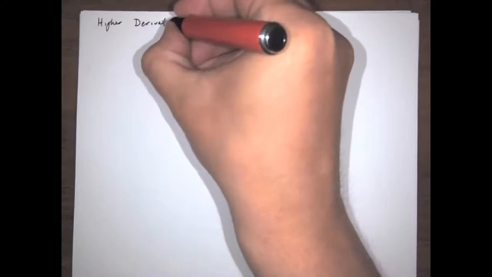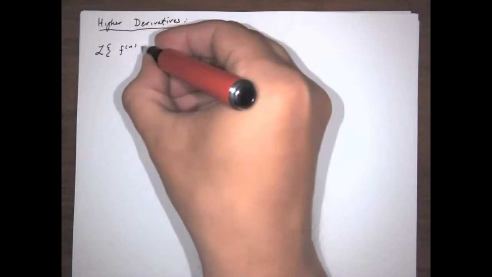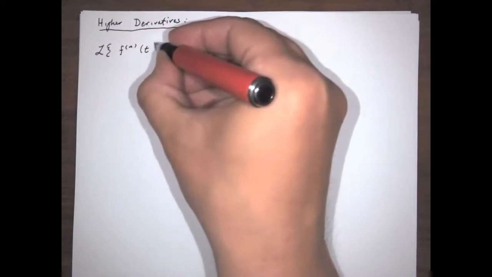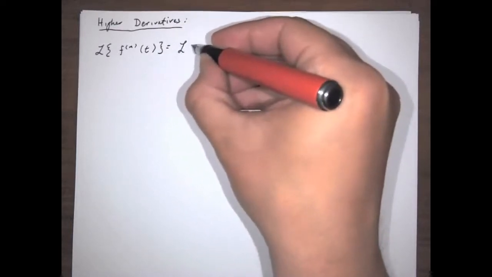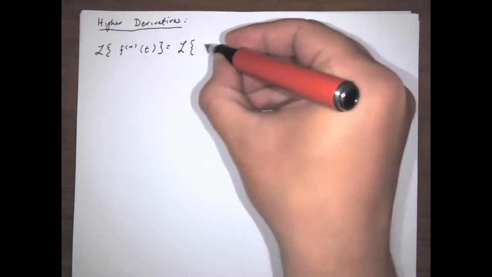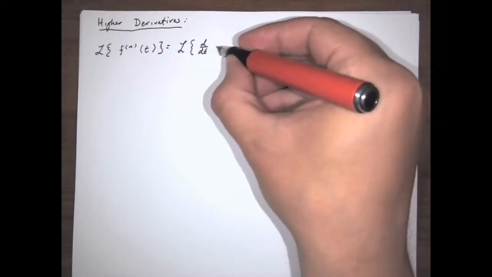Now, the first major thing we're going to have to do in order to make this more usable is explore what it's going to mean for higher derivatives. So let's think about what it would mean if we took the Laplace transform of the nth derivative of f of t. Well, the nth derivative is really the same thing as just the derivative on top of n minus 1 previous derivatives.